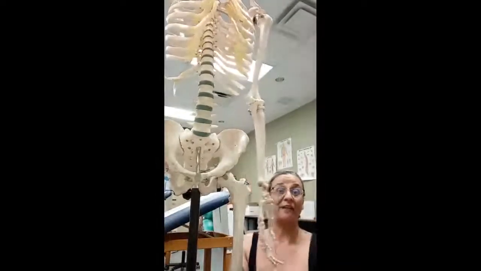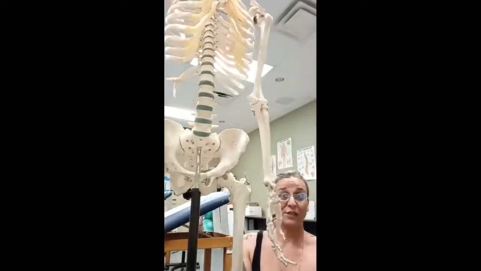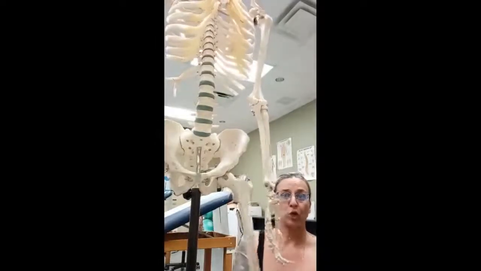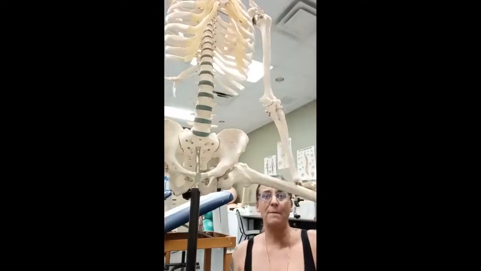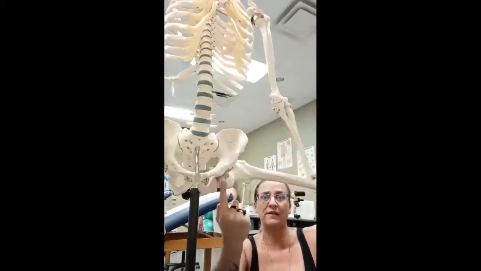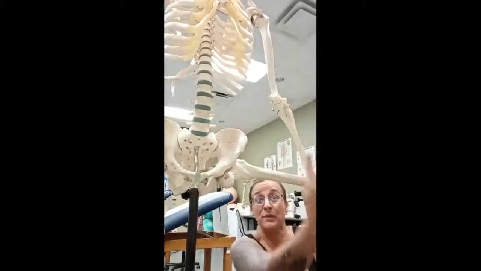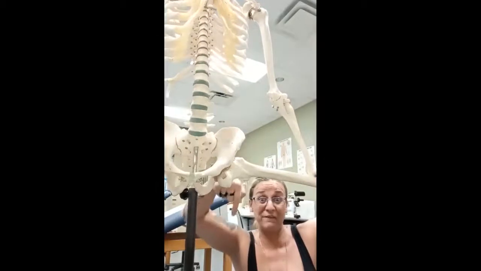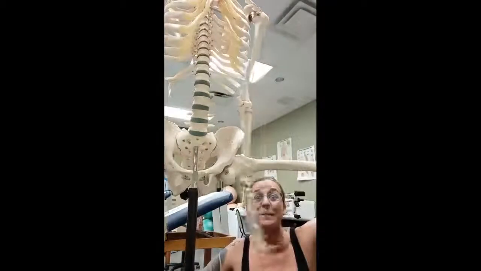Convex on concave, the roll is in the opposite direction of the slide that's happening in the joint. So you're rolling, you see? The guy's moving the leg up, and where's the head moving? Down. The roll is up superiorly, the slide is inferiorly.